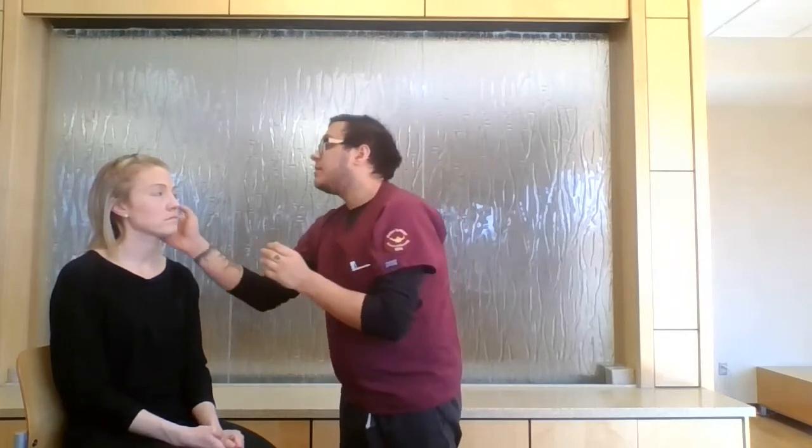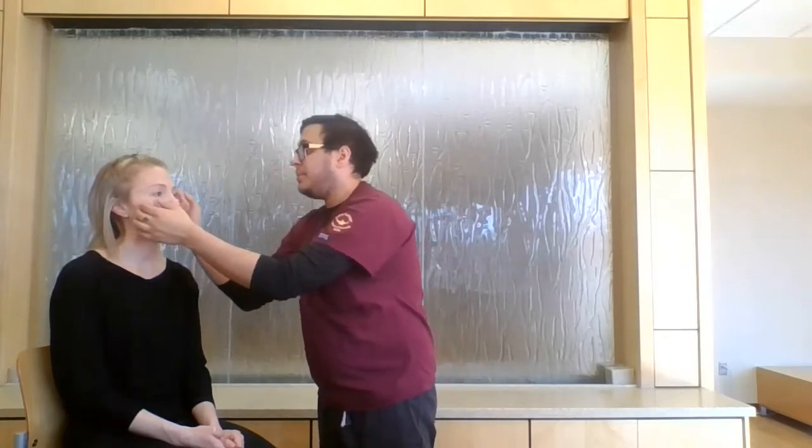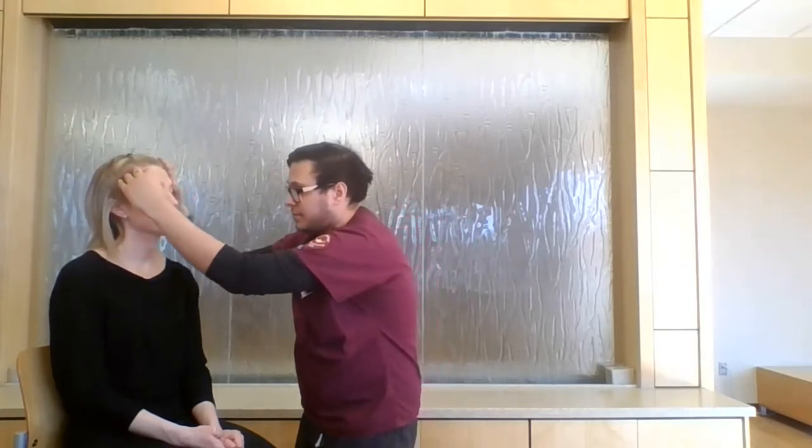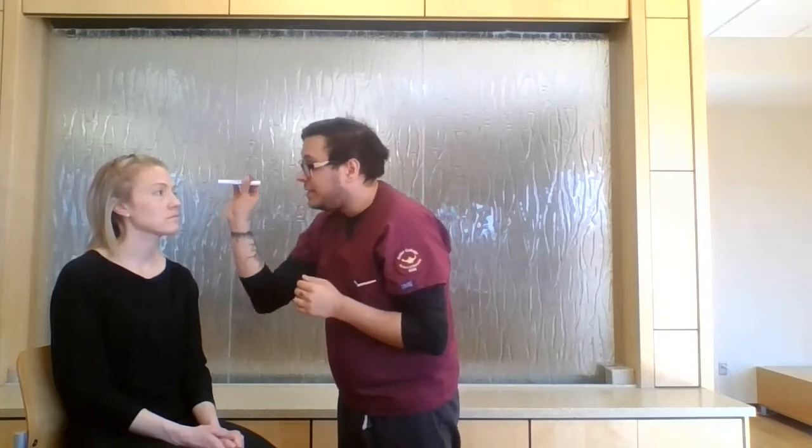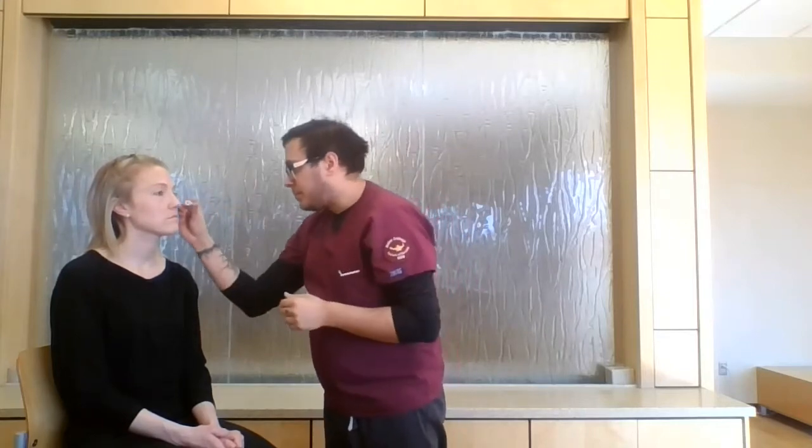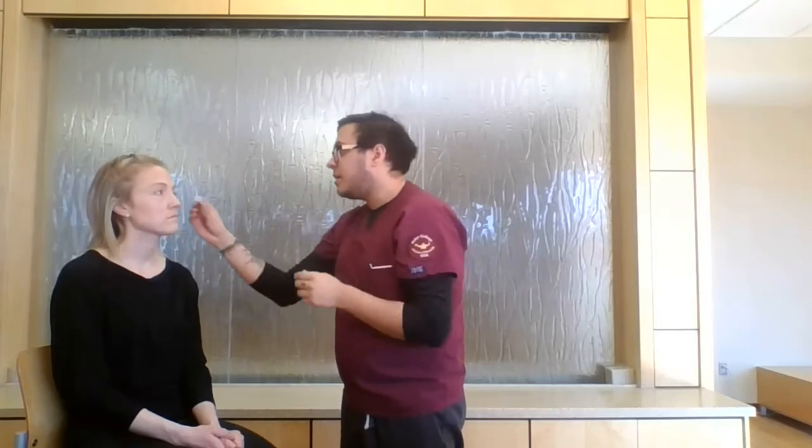Eyebrow distribution is even. Eyelashes are even. The conjunctiva is pink and moist. Sclera is white. I'm going to look at the corneas for any opacities. None. Pupils are 4 millimeters. The pupils are both equal.